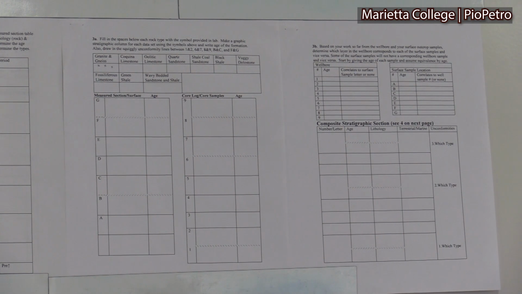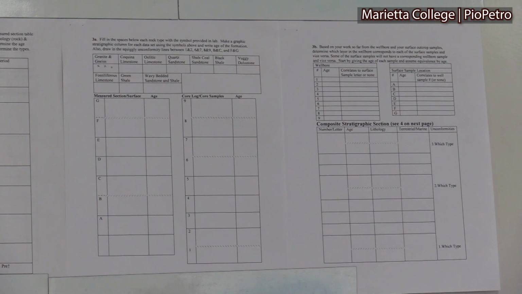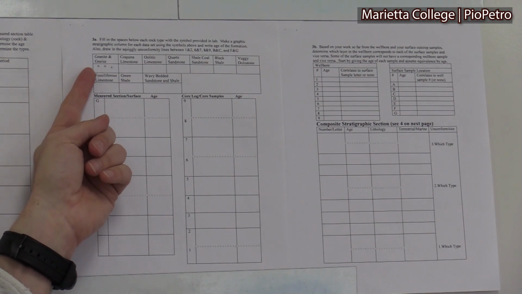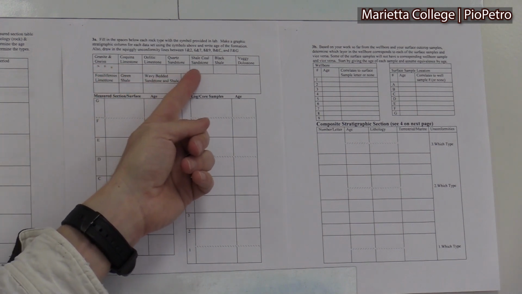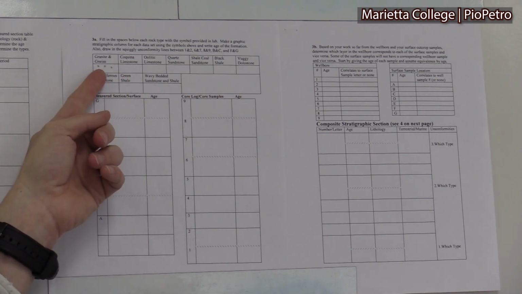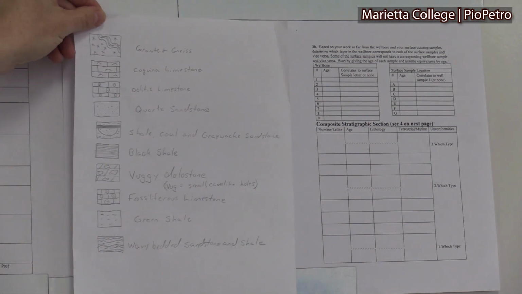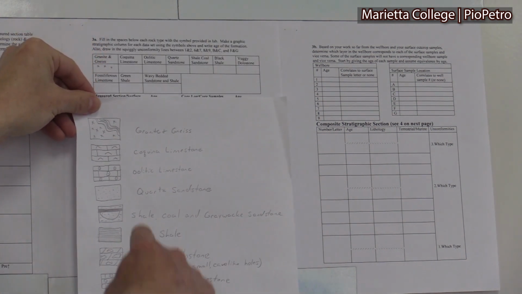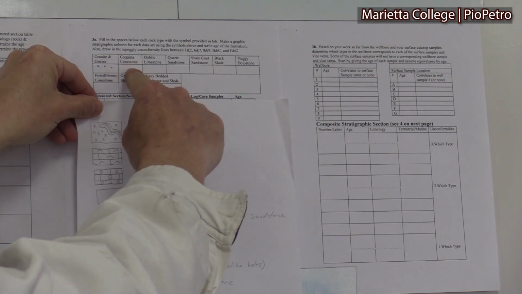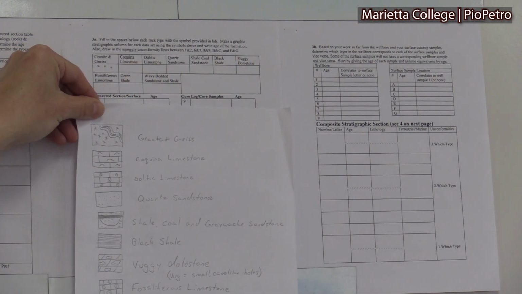Now we're going to compile the data even a little bit farther. The first thing I want you to do is notice that I have at the top the different rock types that are the same rock types that are in the handout that I supplied to you earlier. Here's that handout, and what I really want you to do is take the patterns that are in here and put them into these different columns so that you'll have them handy for you. And that's just part of what we want you to do.